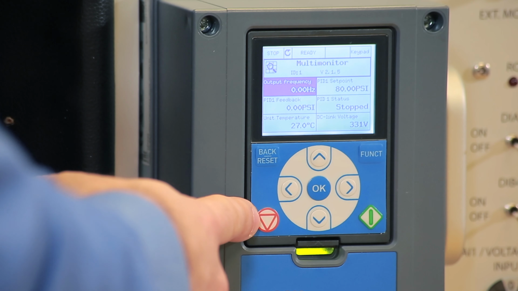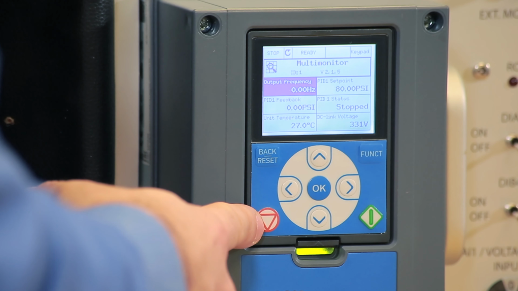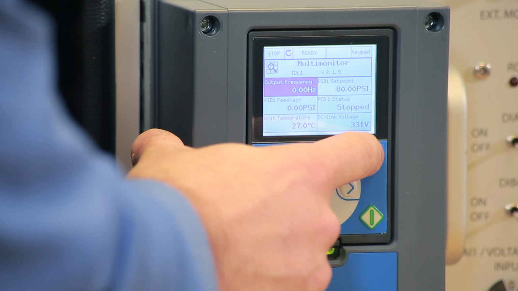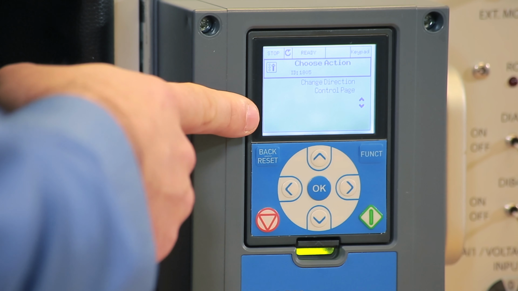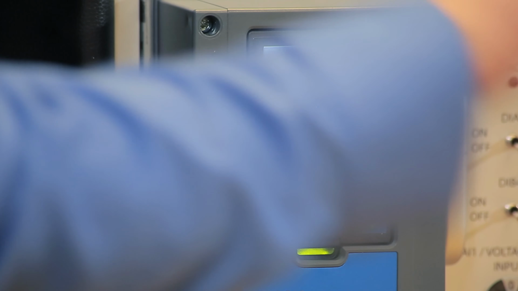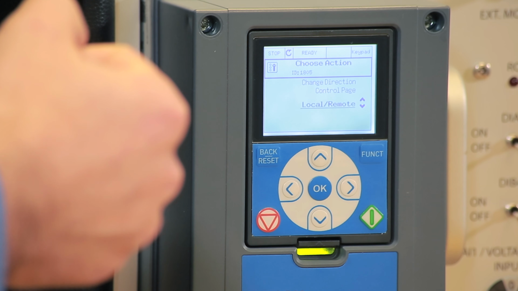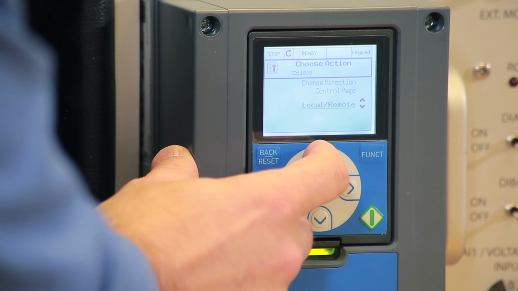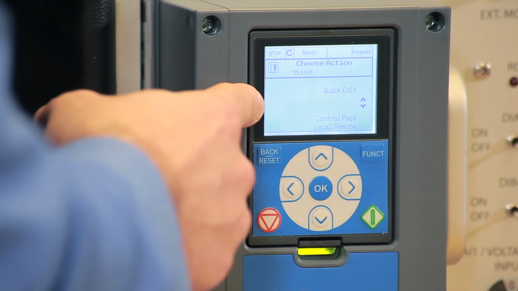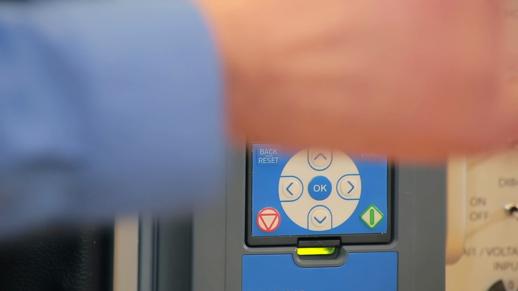The stop button is the red button. The function button, if we press it, we could change between local control and remote control, which is selector switches. Or we could change the direction of a motor so that it spins backwards.